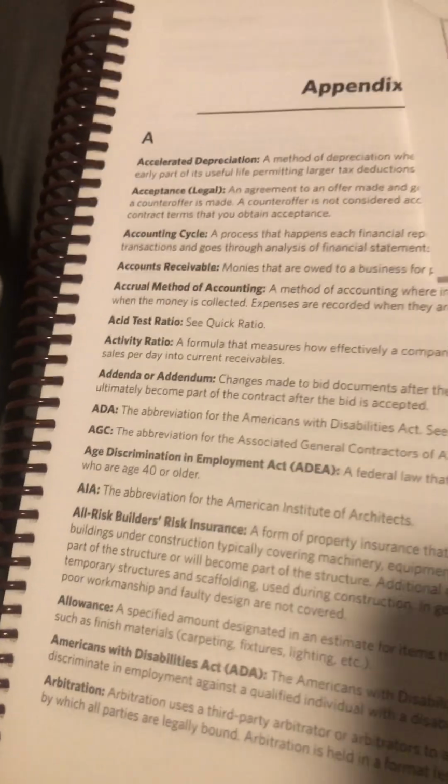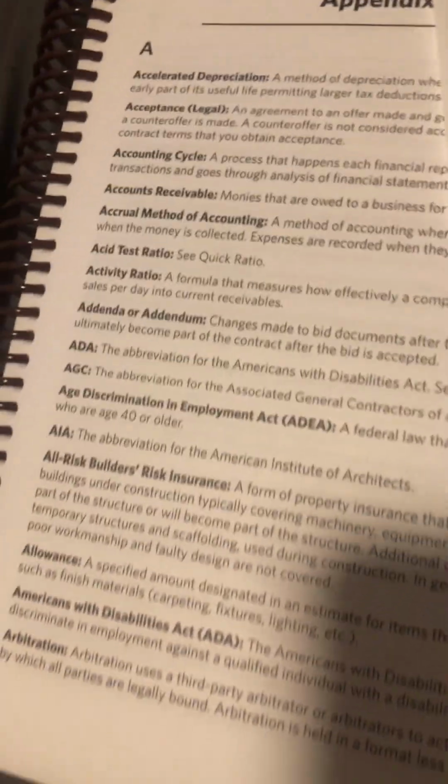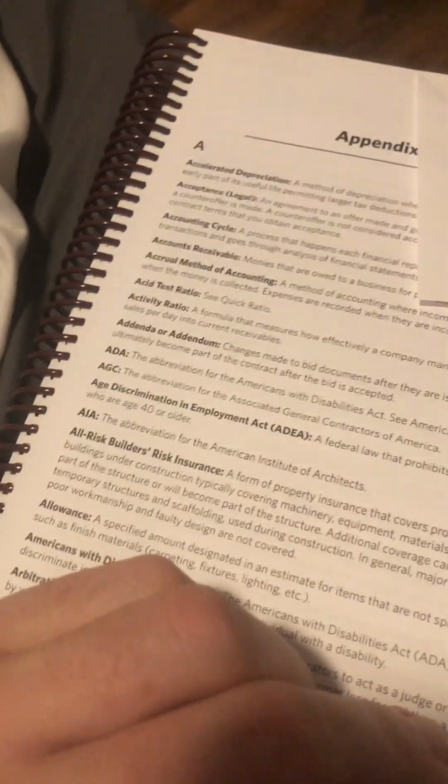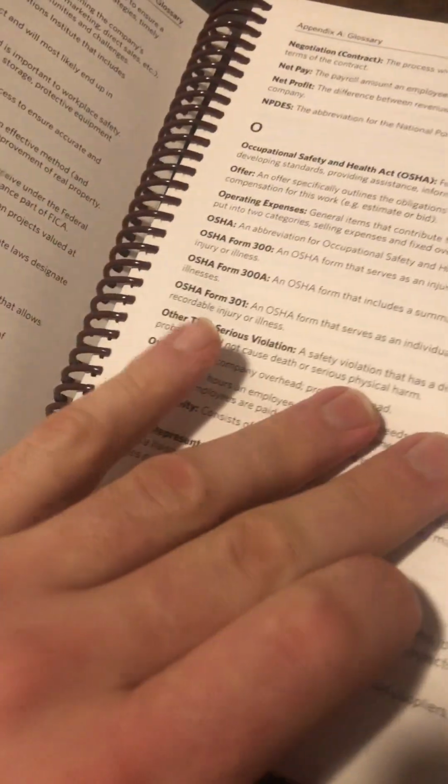But the appendix is right behind it, and the appendix is completely useless in the test. But you'd think that it would have a bunch of answers just out of the appendix or the index.